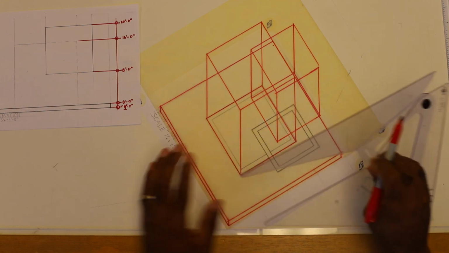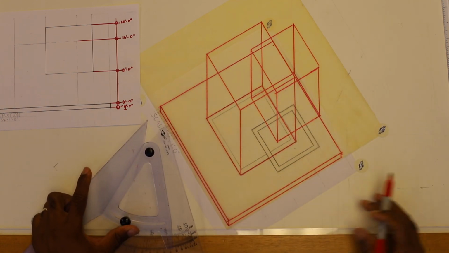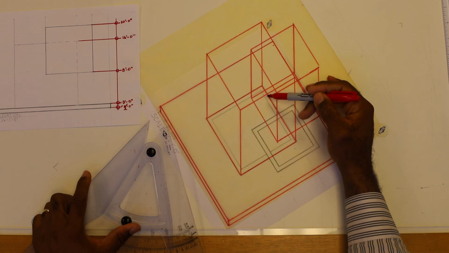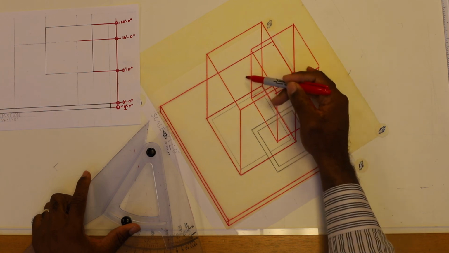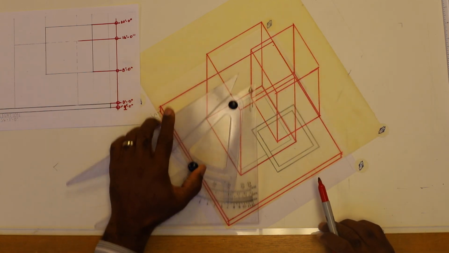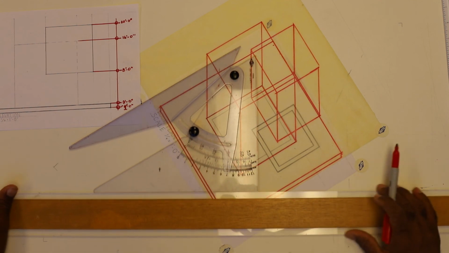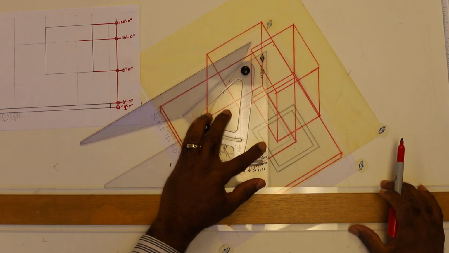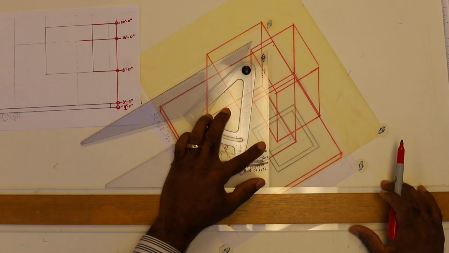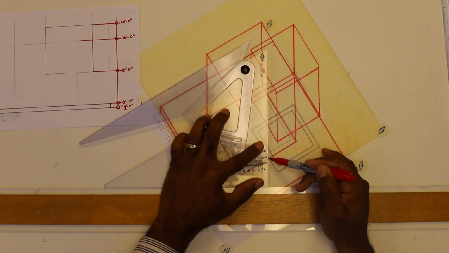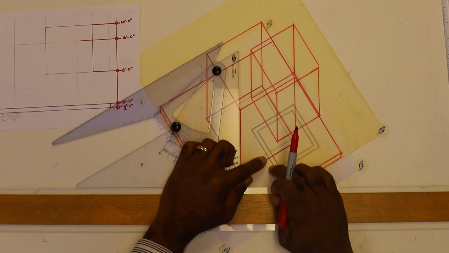Okay. And now the last thing we will do is we will demonstrate where the cut line is. So to do that, what we will do is bring our vertical edge to the intersection of our floor plan.